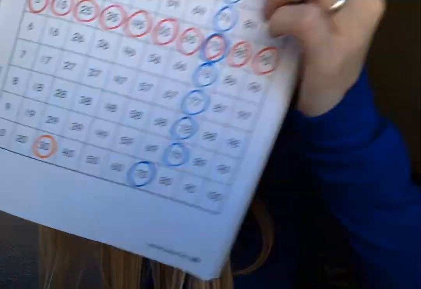The first number I'm going to circle is definitely 30. 30 has 3 in the tens place and 0 in the ones place. Okay, I did 30. Am I going to do 29? No, that doesn't have 3 anywhere. 31, yes.